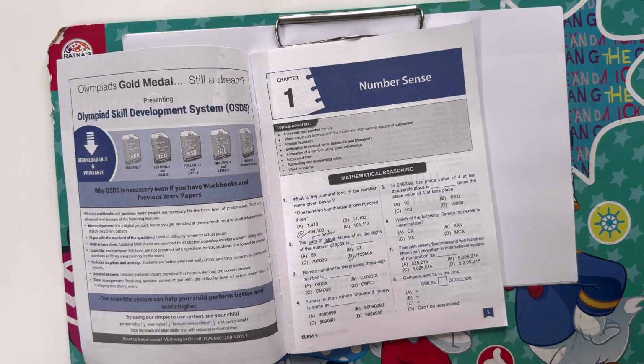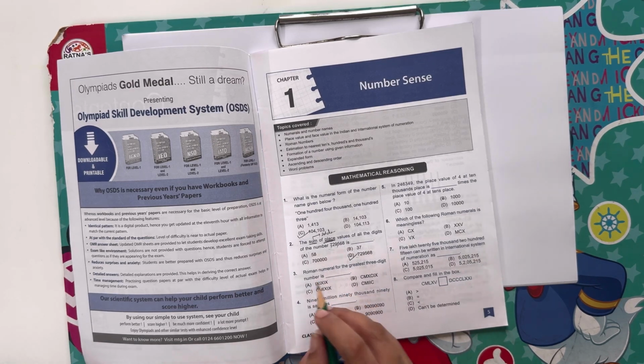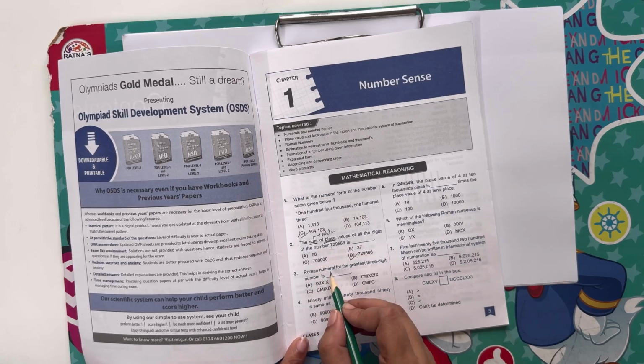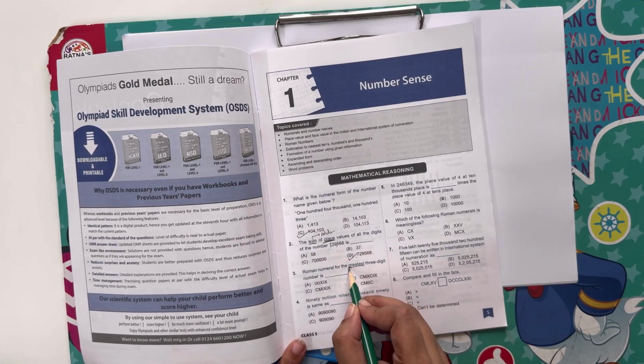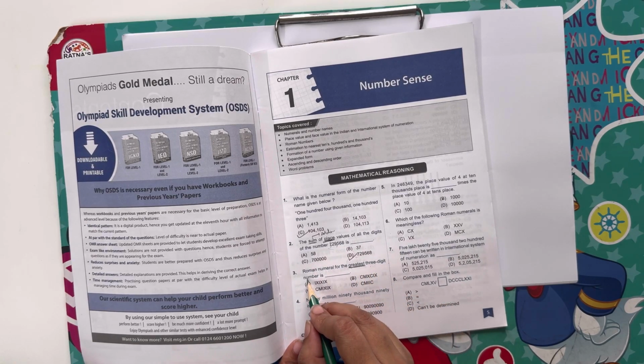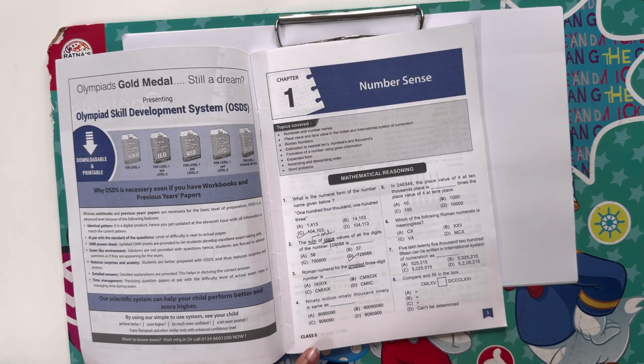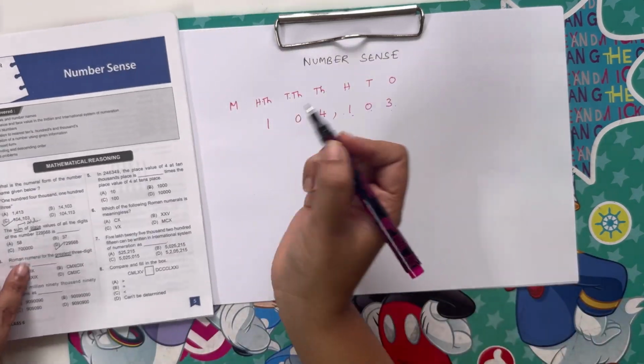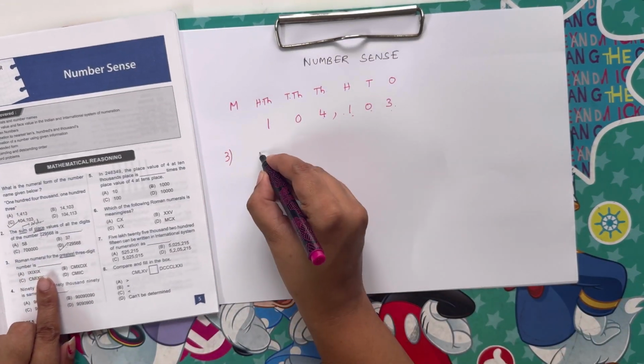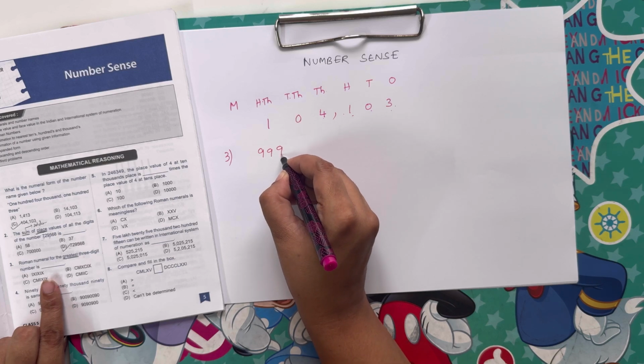Next one, question number 3. Now Roman numerals. Roman numeral for the greatest 3-digit number is. What is the greatest 3-digit number? Greatest 3-digit number is 999.